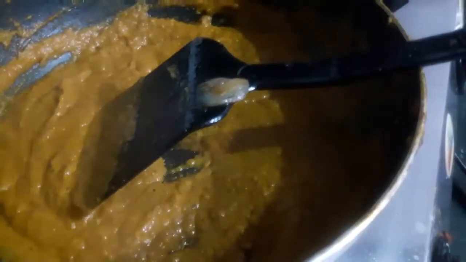So after 2 to 3 minutes we'll check the paste. Bubbles are coming, it means it's done. See the color of it. It's good. The best part of the malai paneer is the gravy. If you will make it nicely on the slow flame, you will get a very nice taste in it.